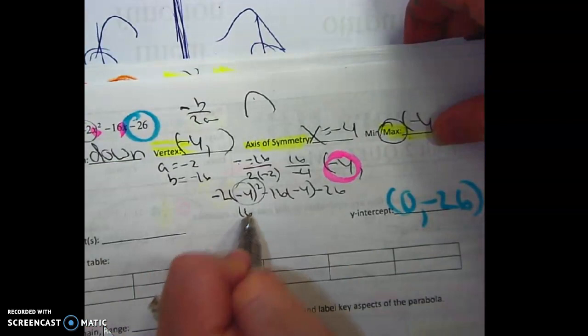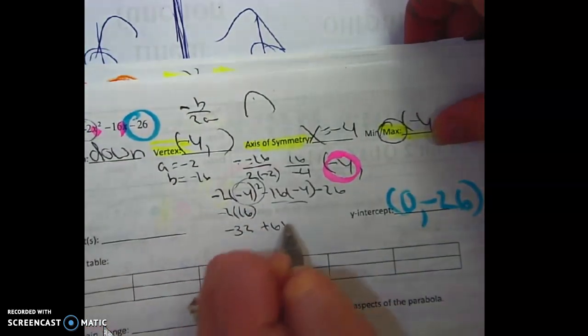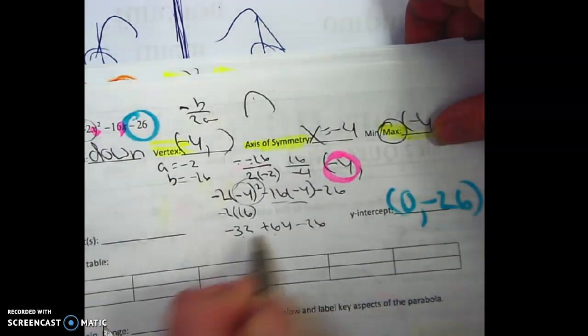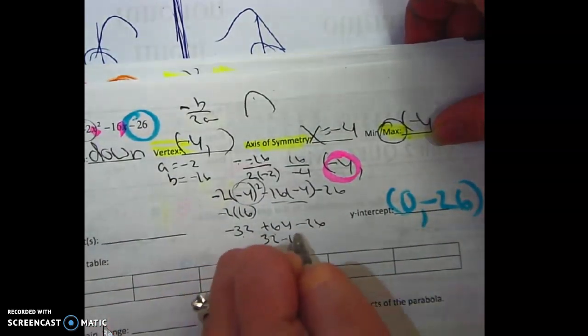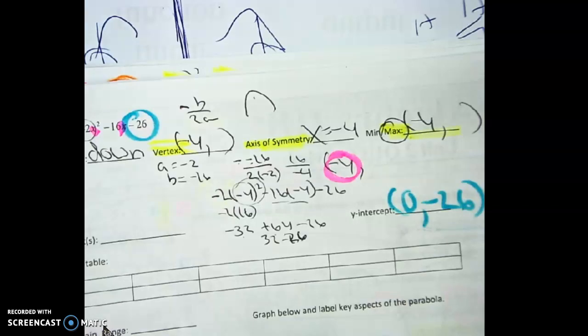Square this. Multiply. Multiply. -32 plus 64 is 32. Minus 16 is 16, or minus 26. 32 minus 26 is 6.